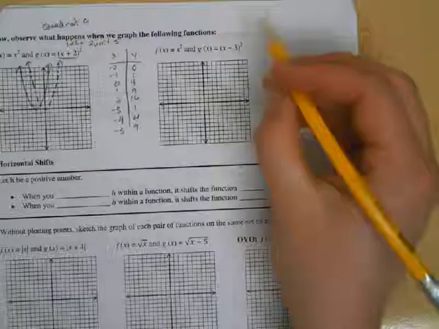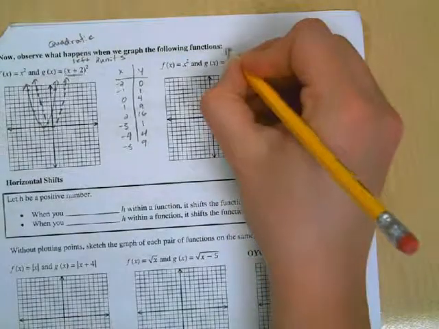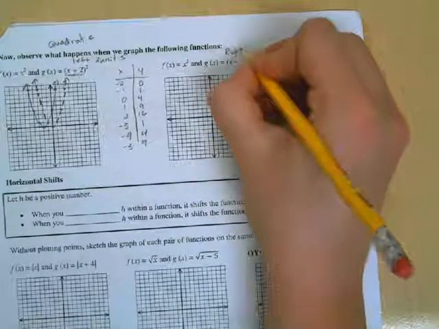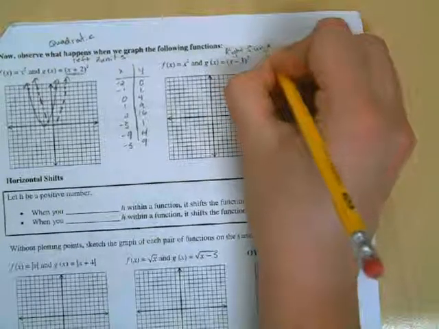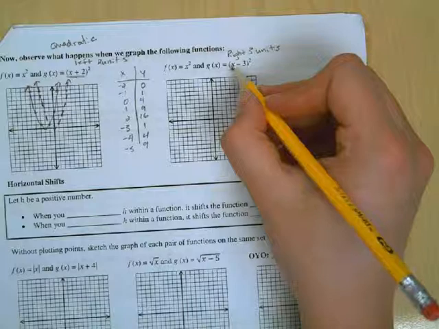So here, when it says x minus 3 squared, that is going to be right 3 units, because now it's always going to go the opposite of whatever that sign is. So it's going to go right 3 units.